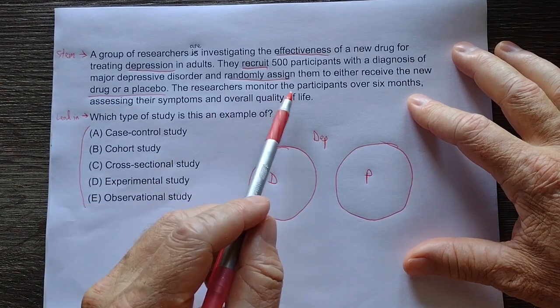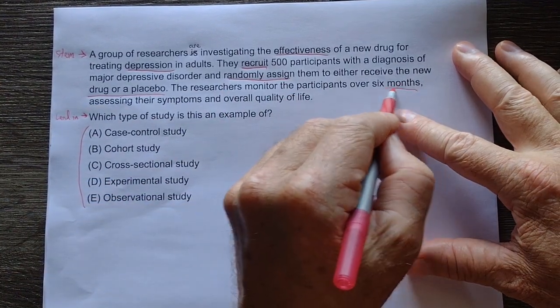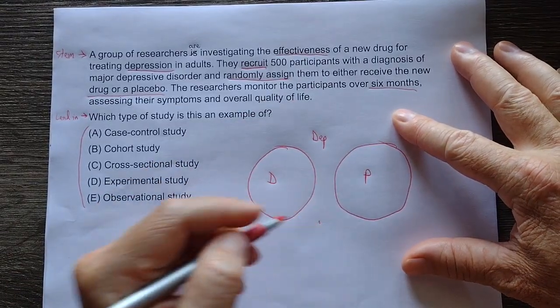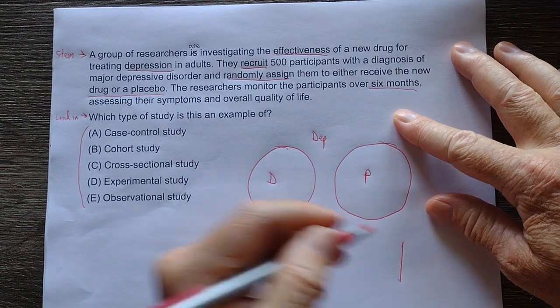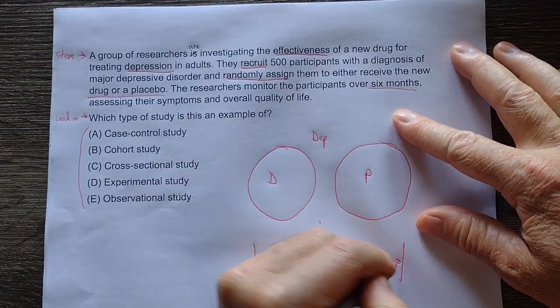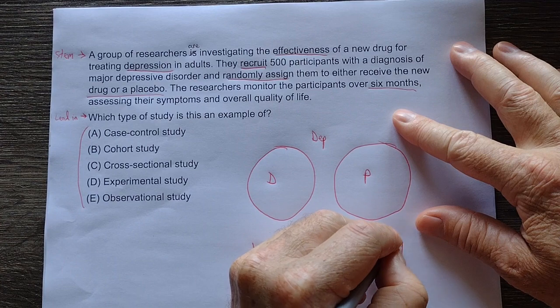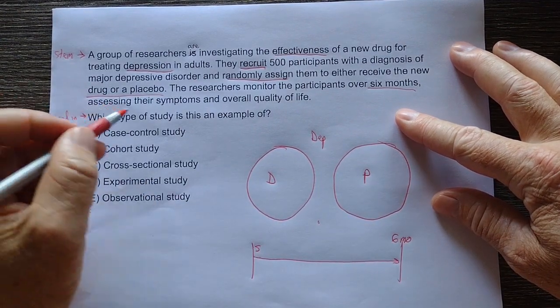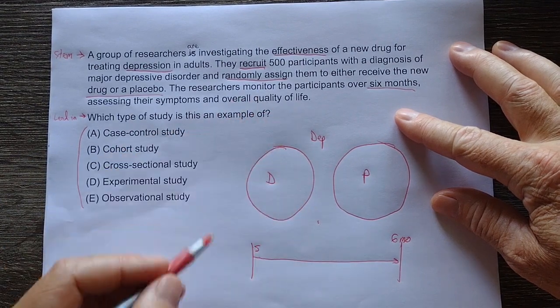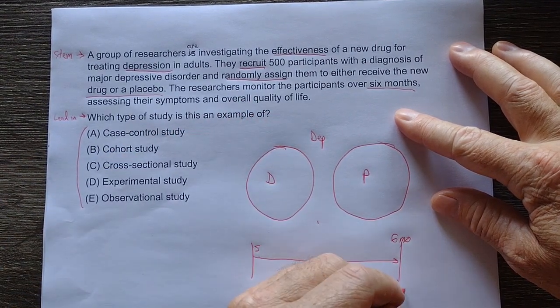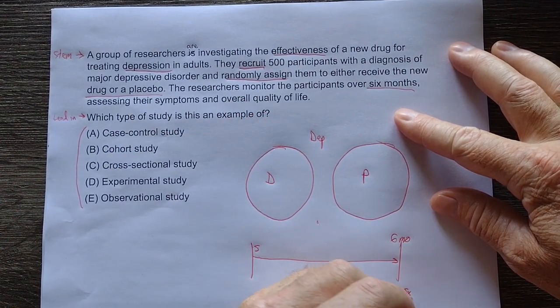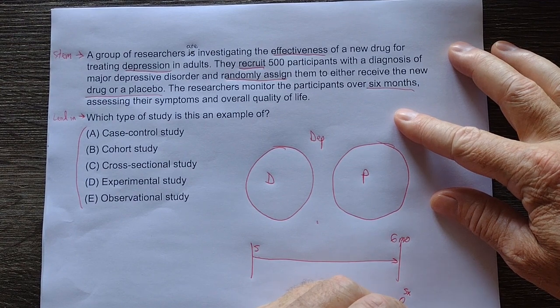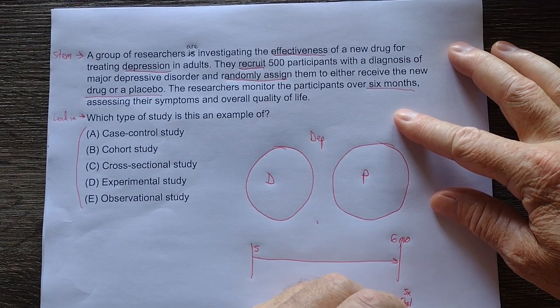The researchers monitor the participants over 6 months. So there is a time factor here of when it starts to 6 months, assessing their symptoms and overall quality of life. So the outcomes are looking at symptoms and quality of life.